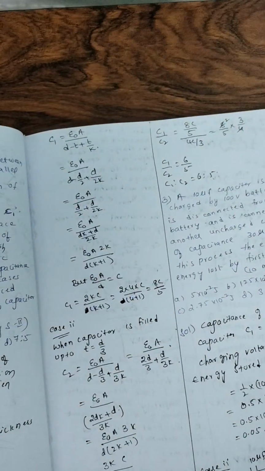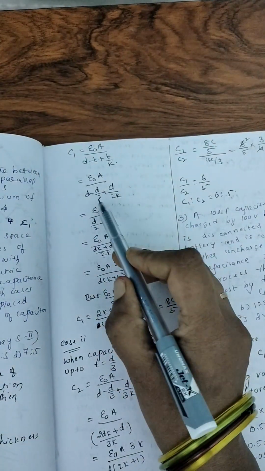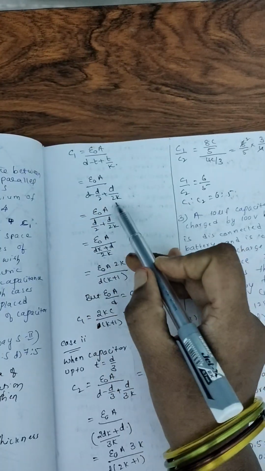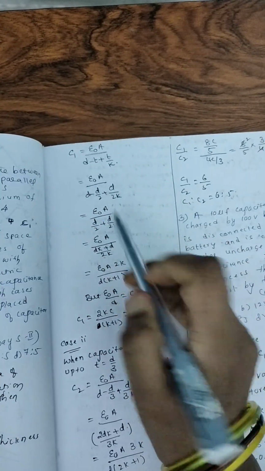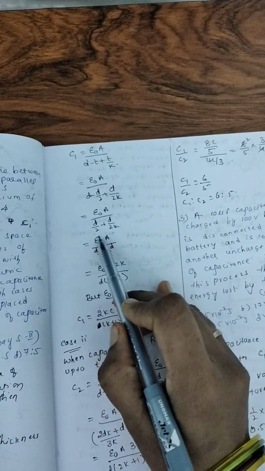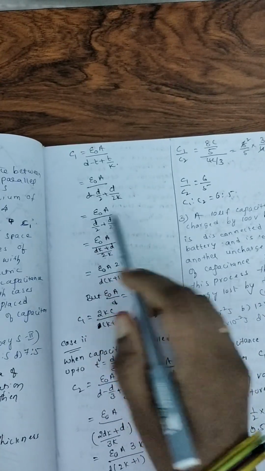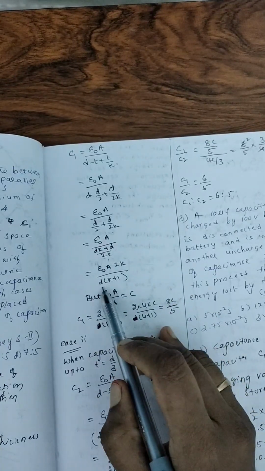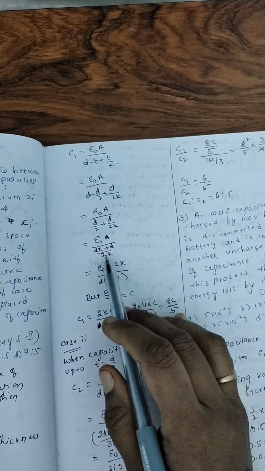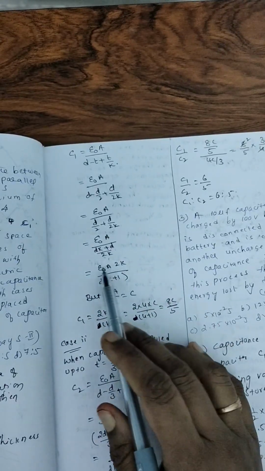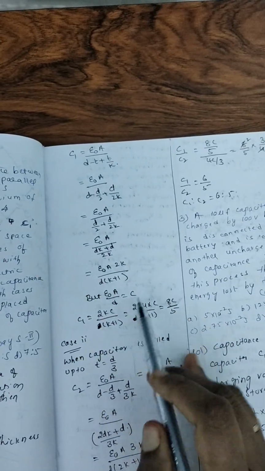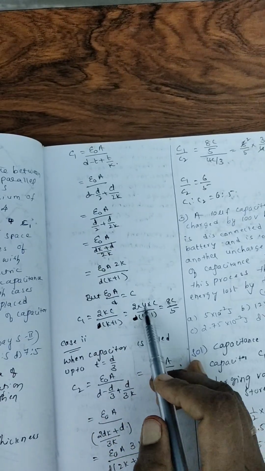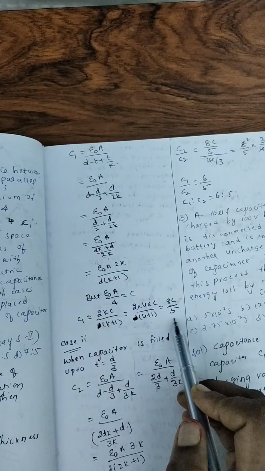Now substituting in the formula, epsilon naught A by d minus d by 2 plus d by 2K. Now d minus d by 2 is d by 2, plus d by 2K. With 2K as the LCM, we get dK plus d. Taking d as common, K plus 1. The 2K goes into the numerator, and epsilon naught A by d is nothing but the capacitance C. So 2KC by K plus 1. K is 4, substituting that, we get 8C by 5.